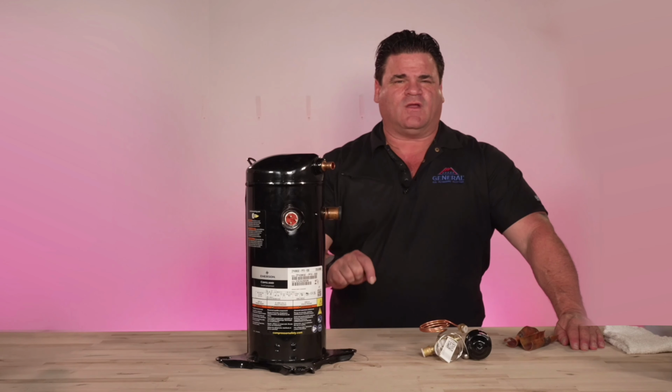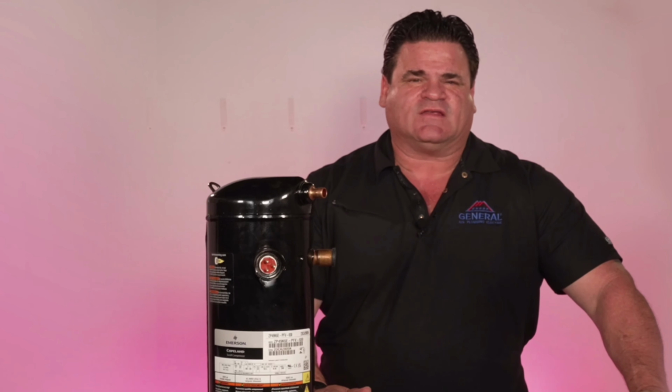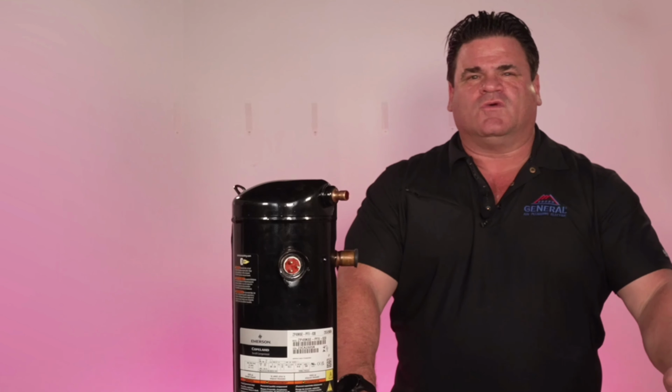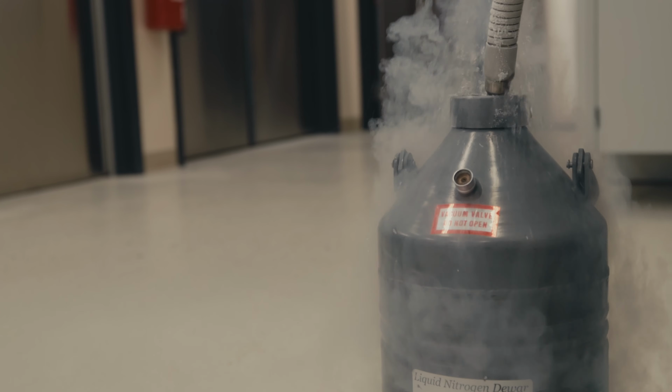In fact, if you have anybody work on your system, if you get a new system, you want to ask, do you flow nitrogen when you braze? Now, the only acceptable answer is yes. How do you know if they do it? Well, while they're doing their work, go out and observe it. You'll see a nitrogen tank, you'll see it connected to the system, and you'll see them flowing nitrogen.